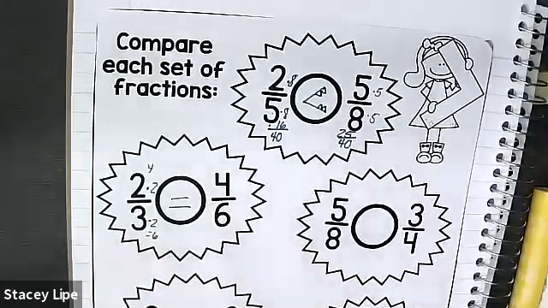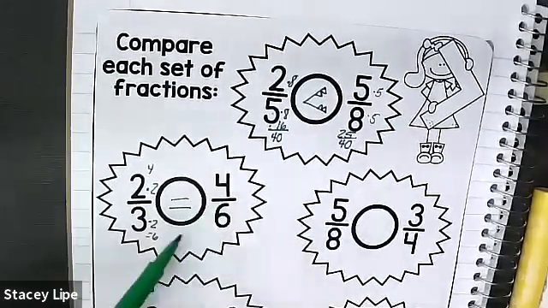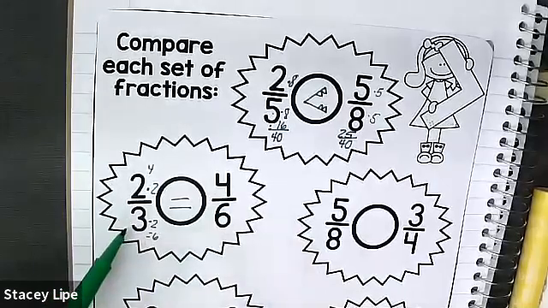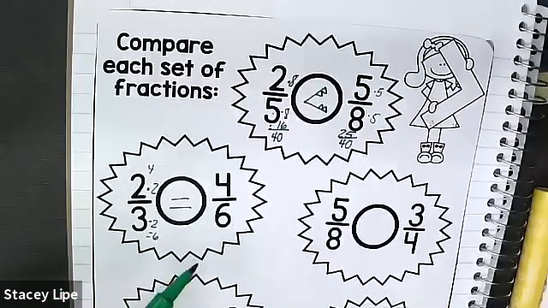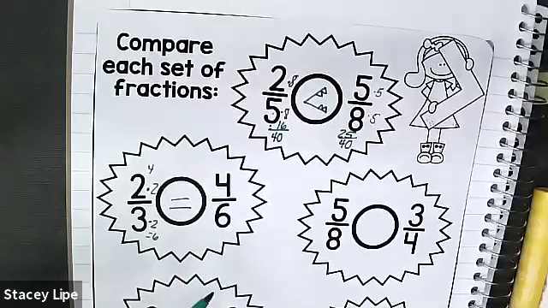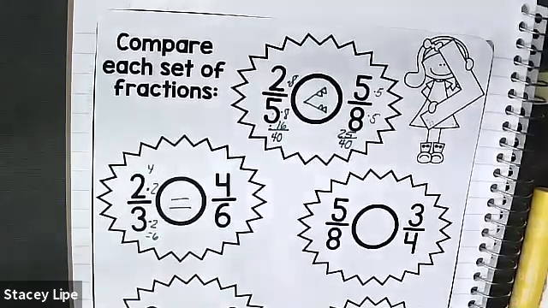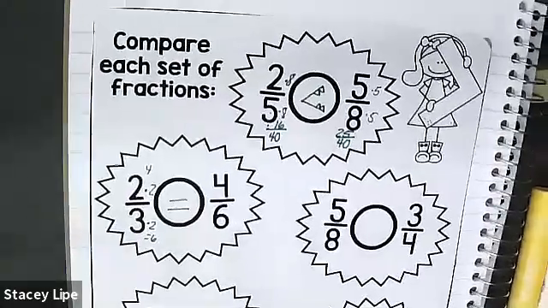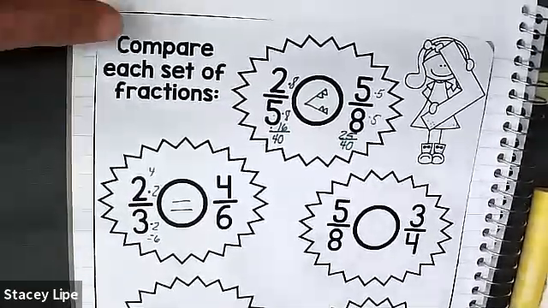You may have just noticed that 4/6 reduces to 2/3, and you may have ended up without having to use a common denominator because you just realized that it was a simplified version of the other. All right. Oops. Sorry about that.